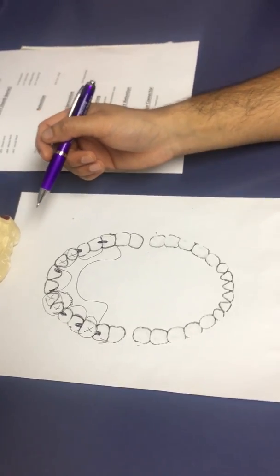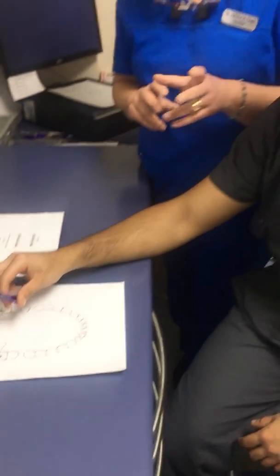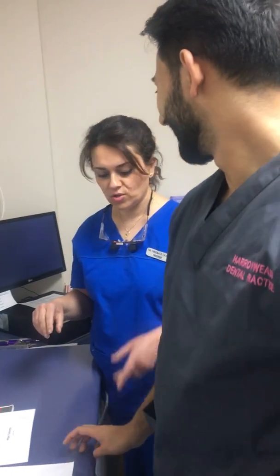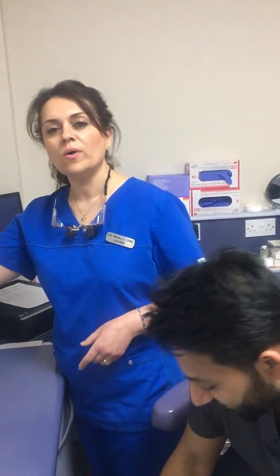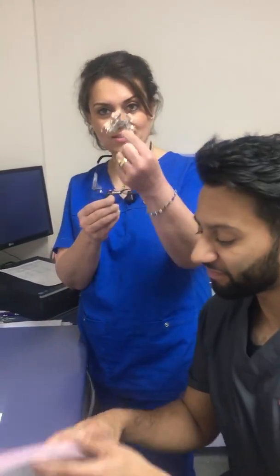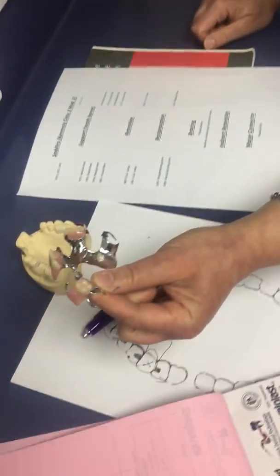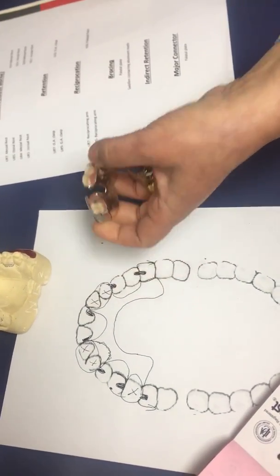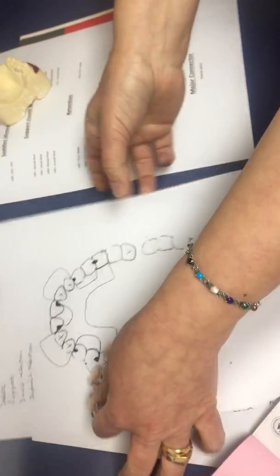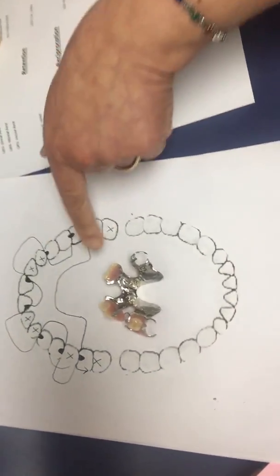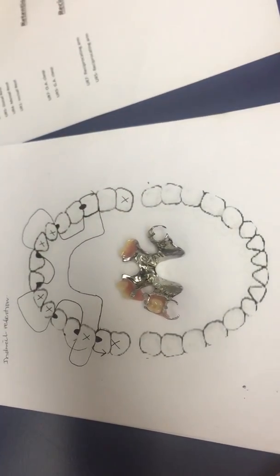So then you fill in your lab sheet. Can you just get your lab sheet from the bottom drawer? While Nikhil's getting the lab sheet ready, this is the denture design. We have one ready, and this denture design has got everything which Nikhil actually drew on his sheet. It is similar to what Nikhil drew and sent to the lab.